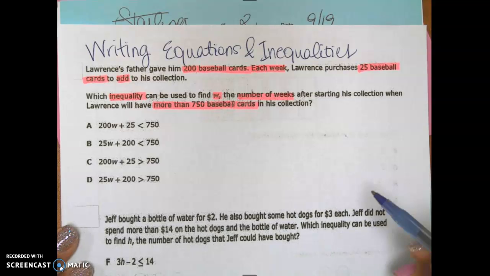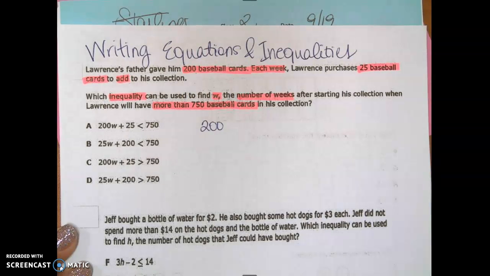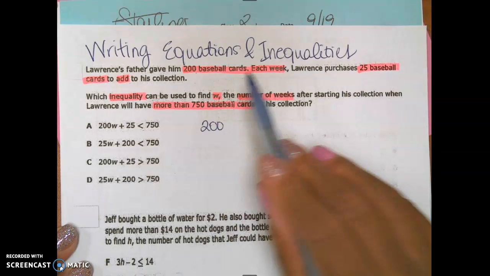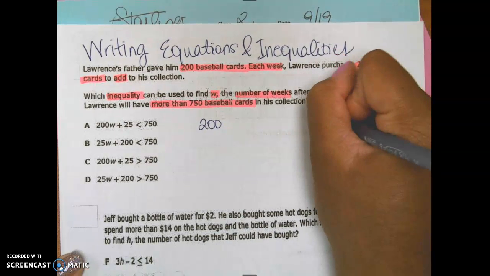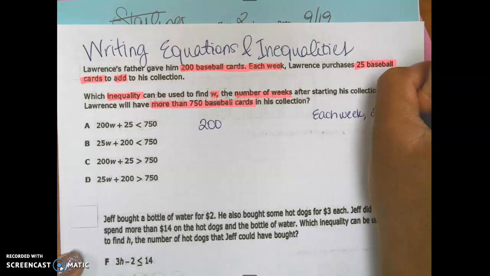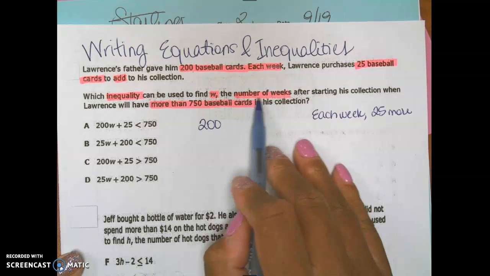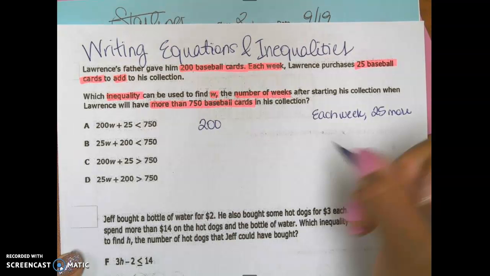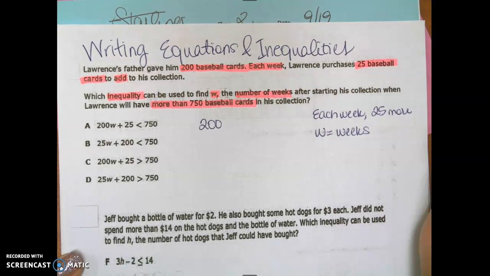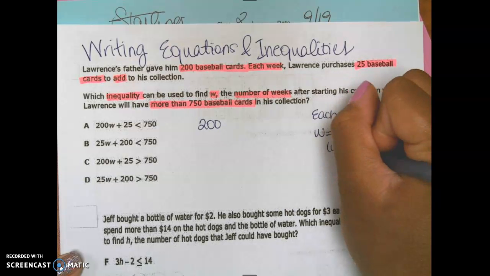Let's start with 200 baseball cards. That's how much he has. Then it says each week Lawrence purchases 25 baseball cards to add to his collection. So over here to the side, each week he gets 25 more. What letter do they use to represent the number of weeks? They've defined our variable, which is W. W is what we don't know, so it is a variable, and we use it in place of a value that we're trying to find. It's our unknown.